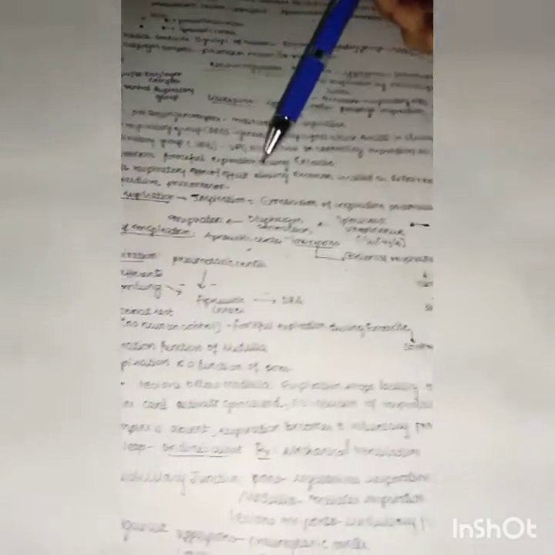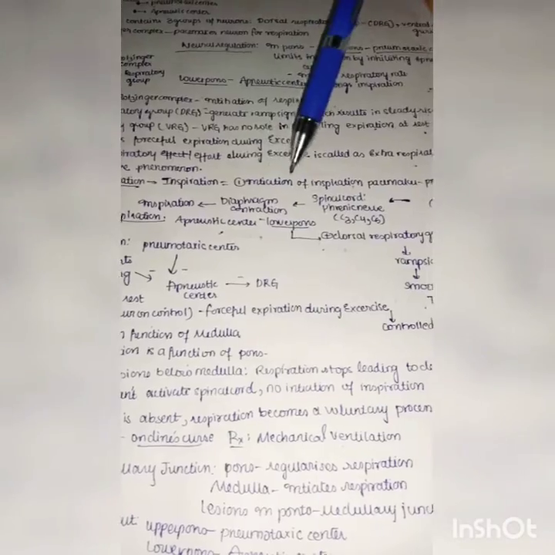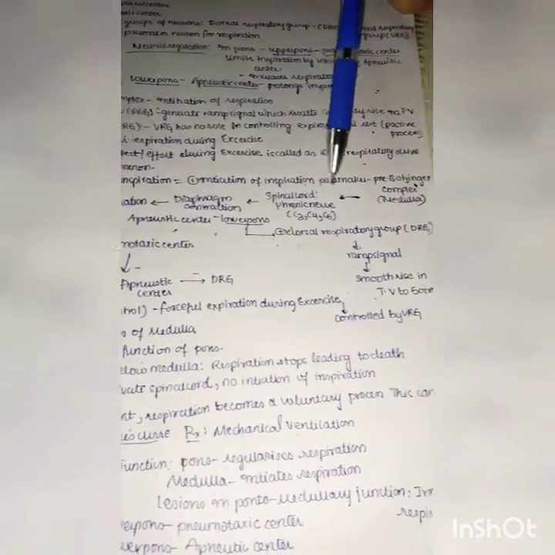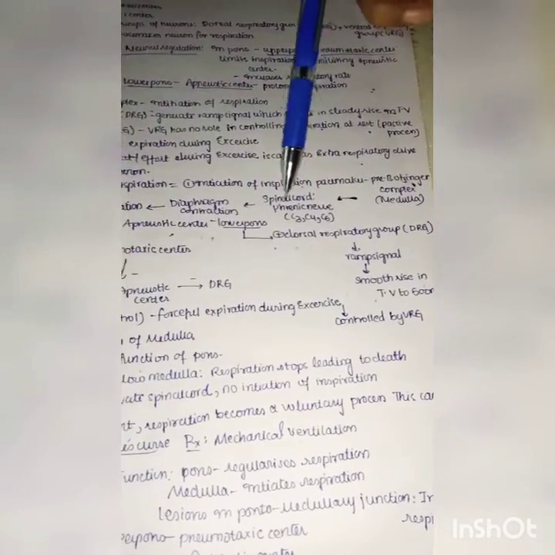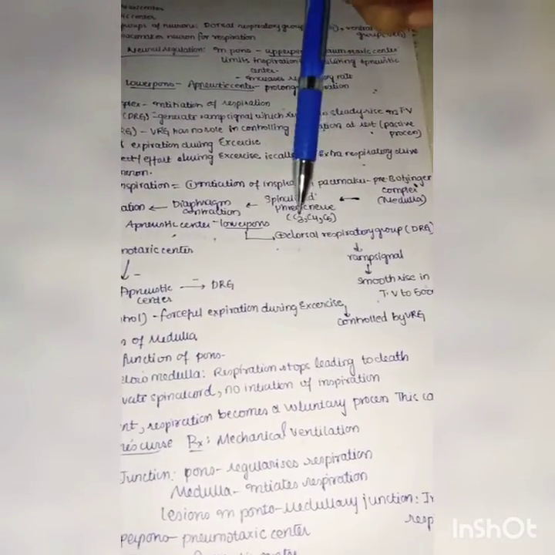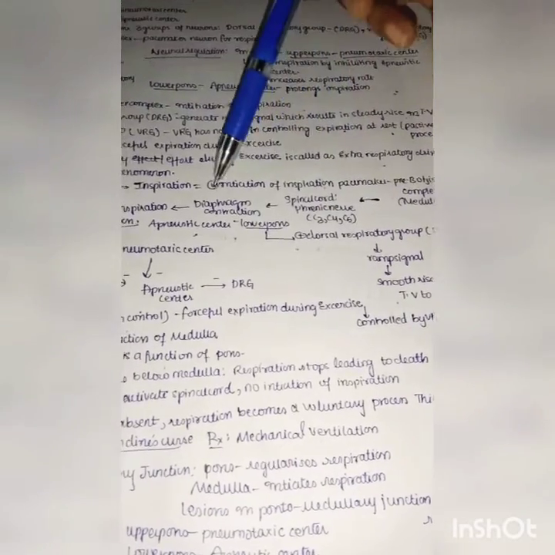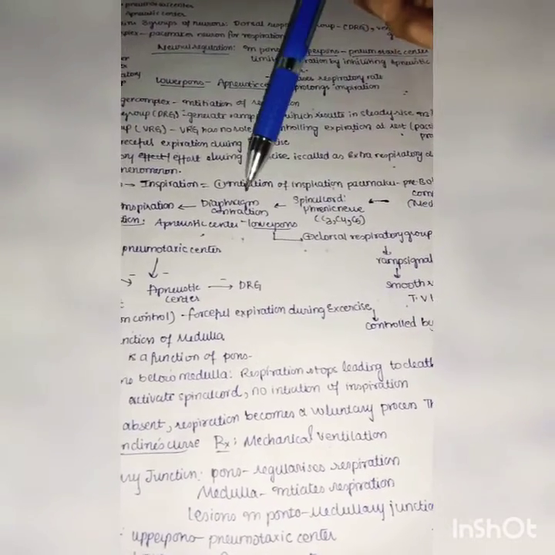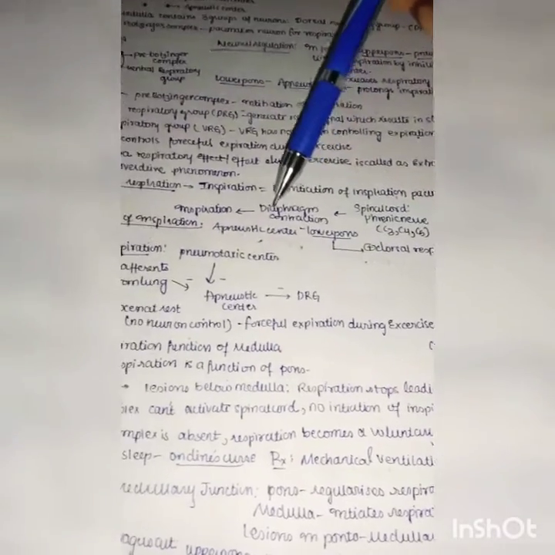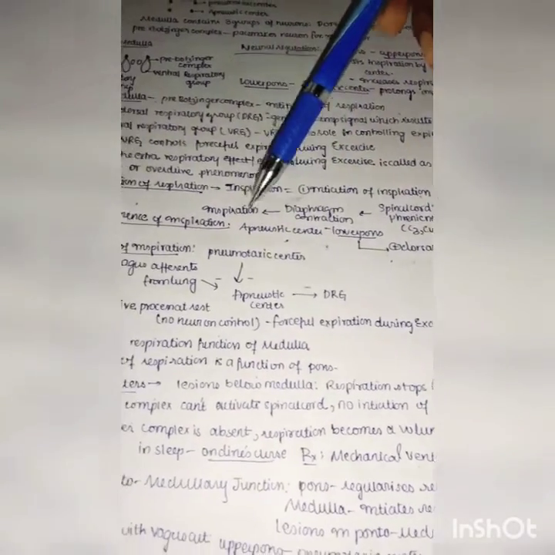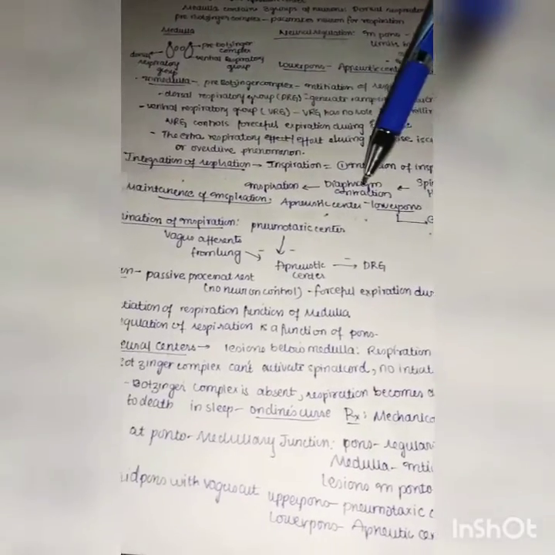Next, let us see the integration of respiration. How do we integrate it? Mainly we have inspiration. Inspiration starts with the initiation by the pacemaker, that is the pre-Botzinger complex in the medulla. Next it gives an impulse to the spinal cord by means of the phrenic nerve, that is C3, C4, C5. Next this gives an impulse or stimulus to the diaphragm to contract, and as the diaphragm contracts, this leads to inspiration. So this is how the inspiration pathway follows.